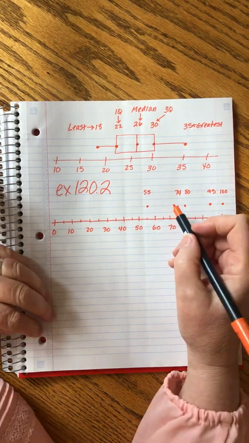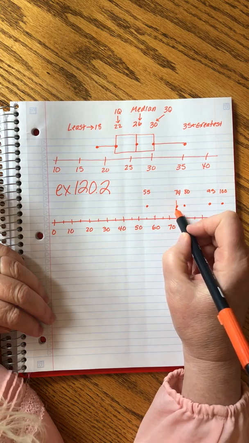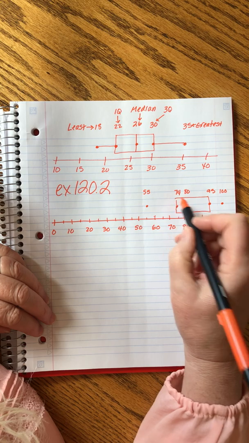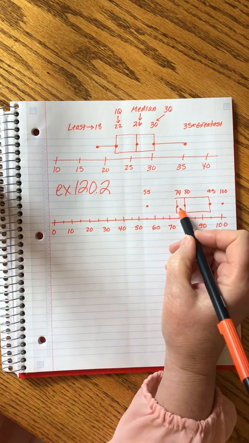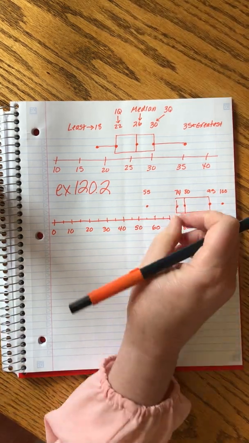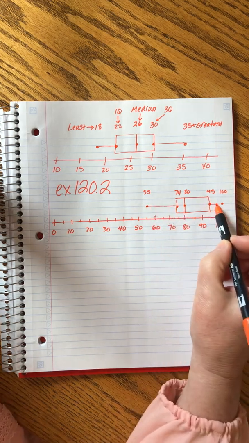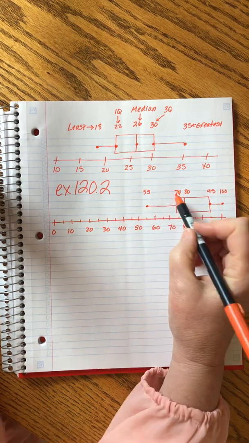Okay? The box looks like this. Now this box is a little different than the box we drew last time, isn't it? Because look at how this one's small and this one's big. That tells us that in these students, let's look at the whole thing.